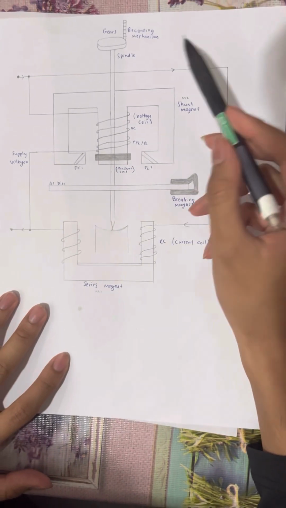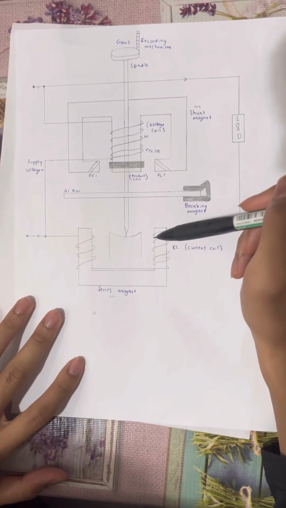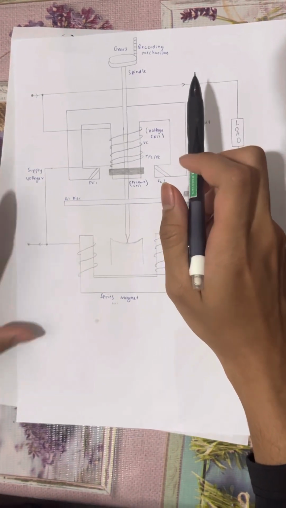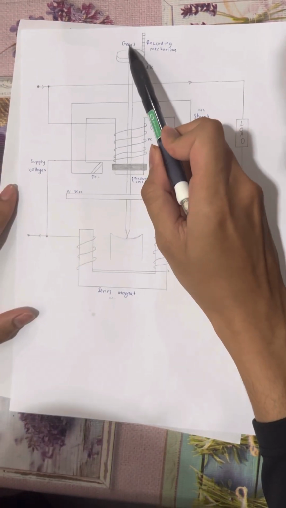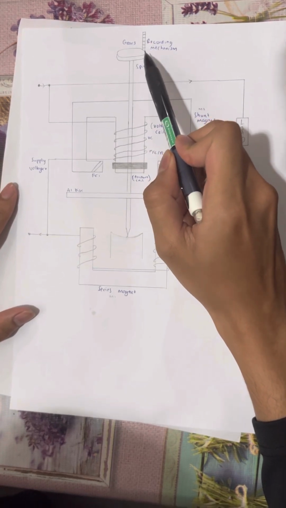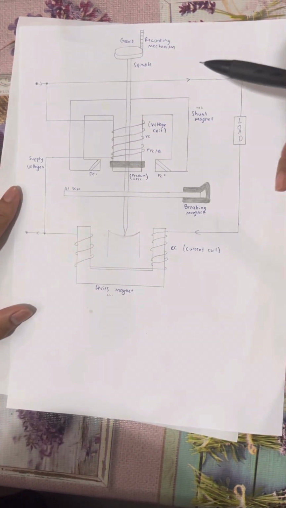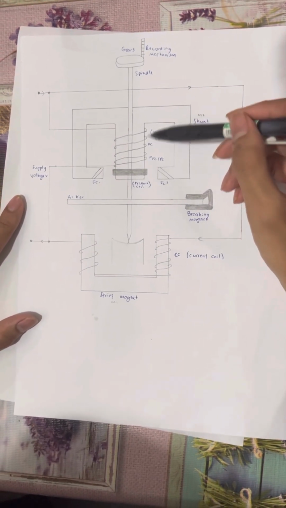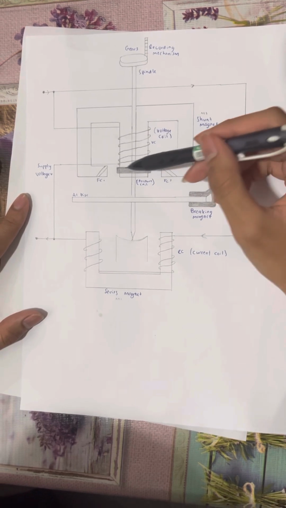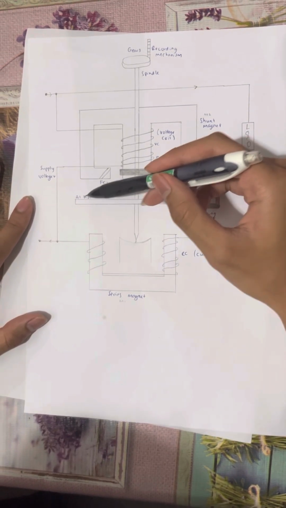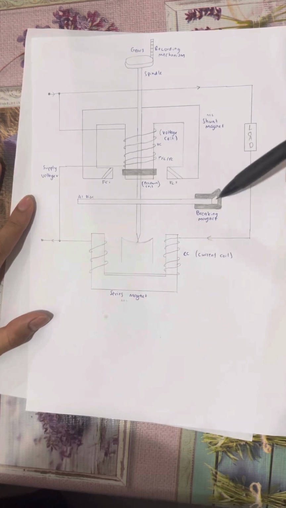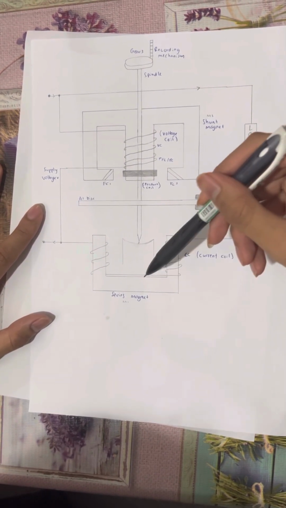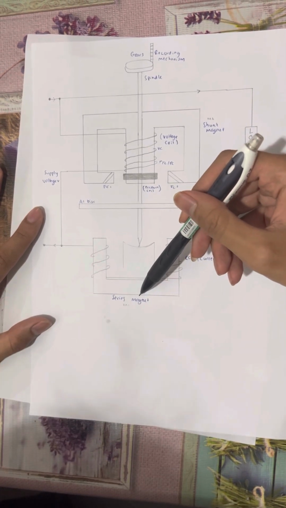This is the diagram that I drew to help you see it. This is the gears, recording mechanism, and spindle. Shunt magnet is here, voltage coil, pressure coil, aluminium disc, supply voltage, braking magnet, CC, current coil, and lastly series magnet.